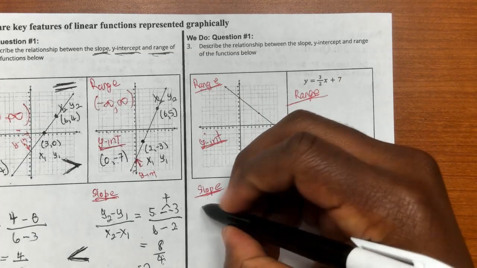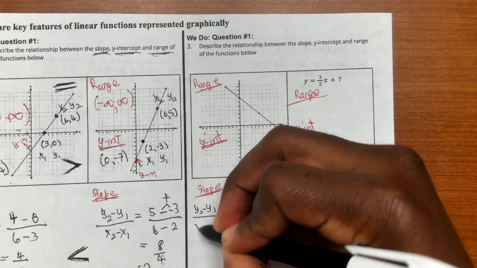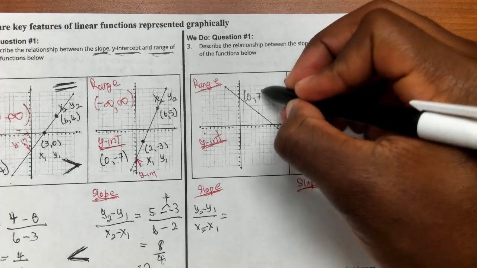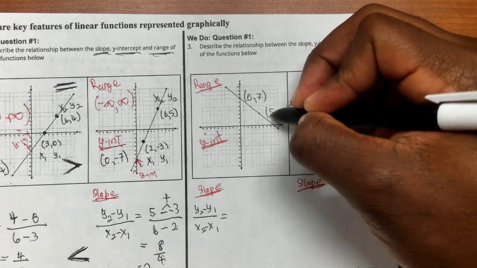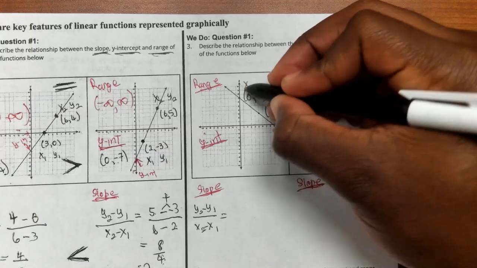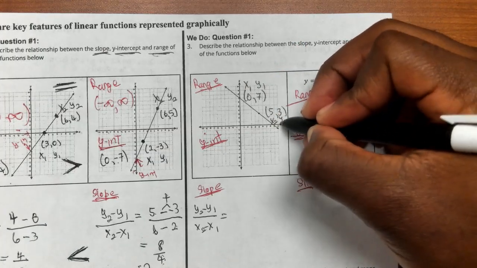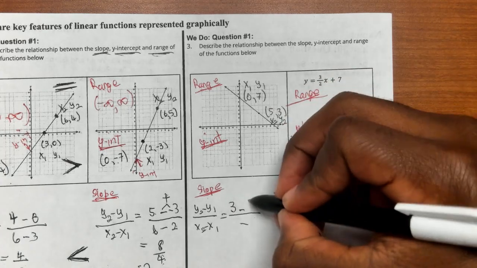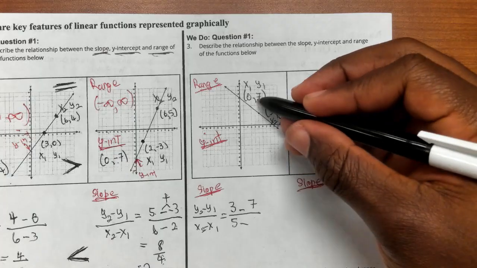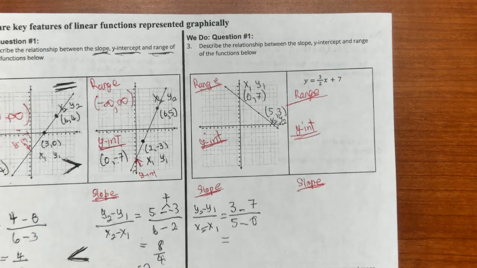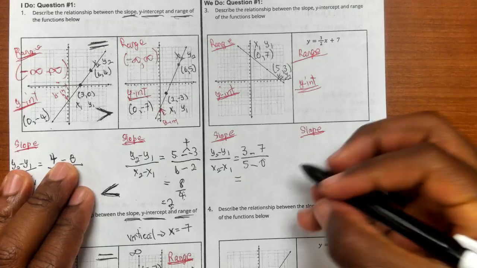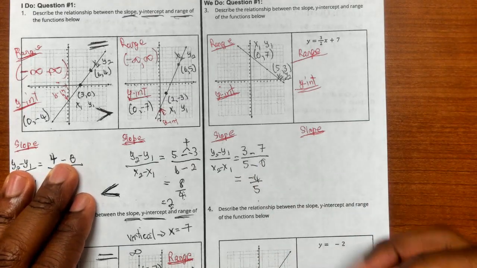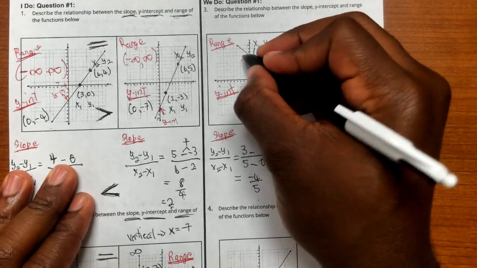So in this case, we're going to need the formula for slope, y2 minus y1 over x2 minus x1. My points are 0, 7, and then 5, 3: x1, y1, x2, y2. So my y2 will be 3, my y1 will be 7, my x2 is 5, and my x1 is 0. So 3 minus 7 is negative 4. 5 minus 0 is 5. You can't divide negative 4 by 5, so that's your slope.